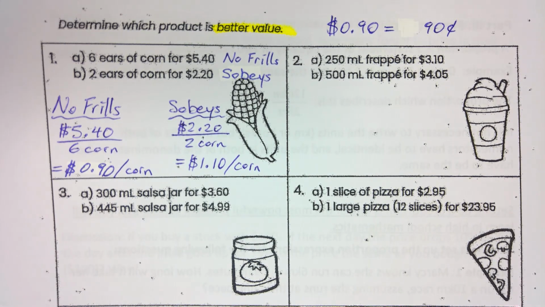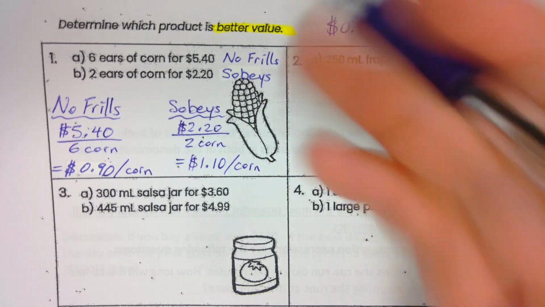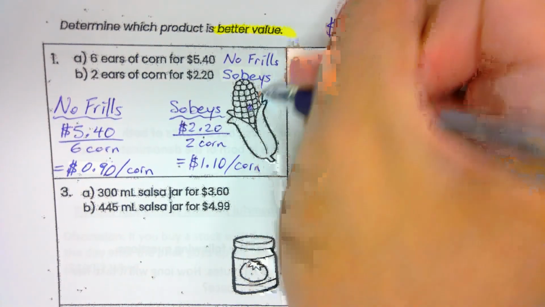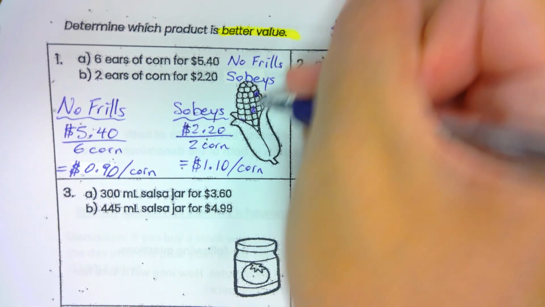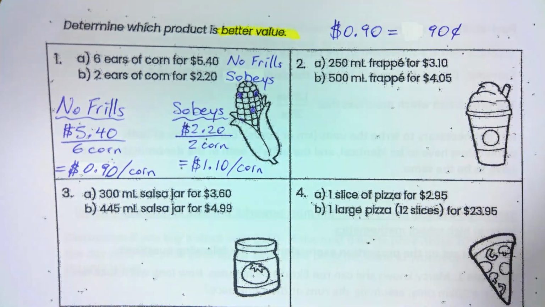Hope it goes up. Alright, what's another reason, a big reason why people go to Sobeys instead of No Frills? Steven. Maybe they think No Frills is the worst quality or something. Quality, that's right. Okay, this one from No Frills. It's turning brown. It's drying up.